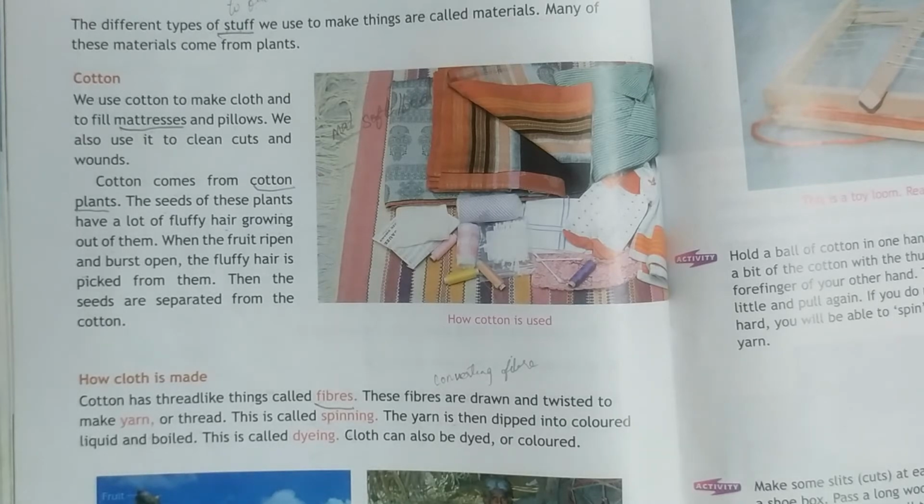The collected thread is dipped into colored liquid and boiled for different colors. That process is called dyeing. You can look at the picture on page number 42.